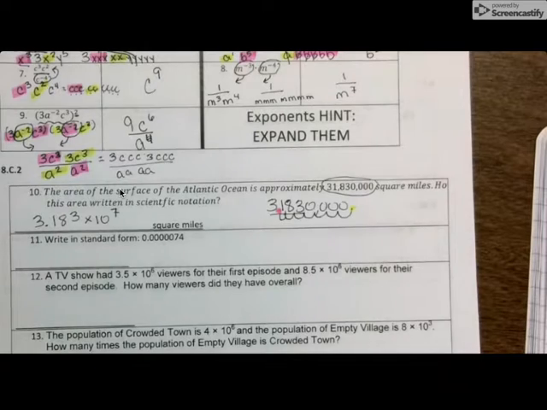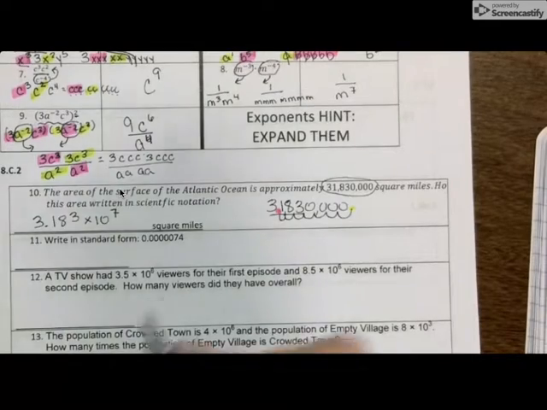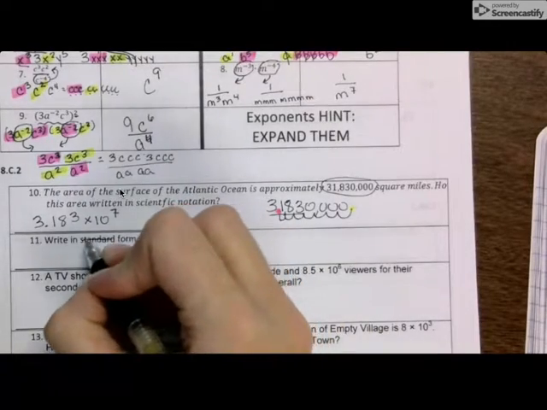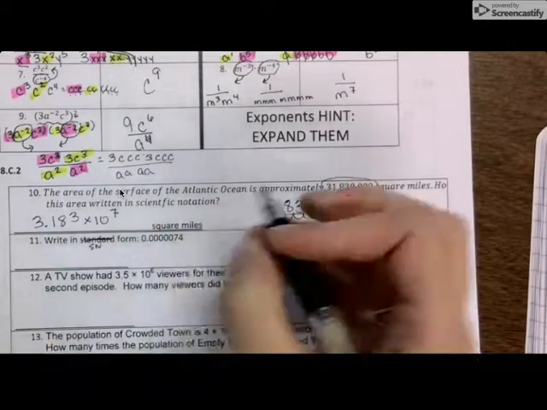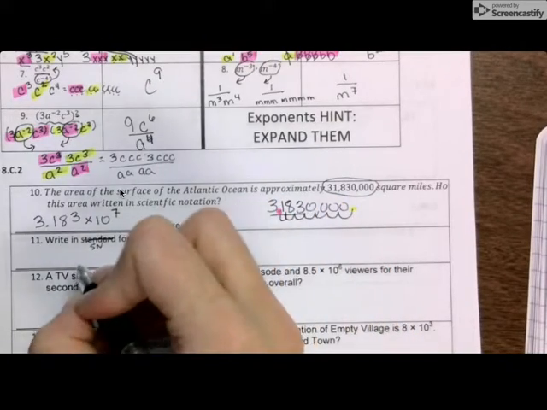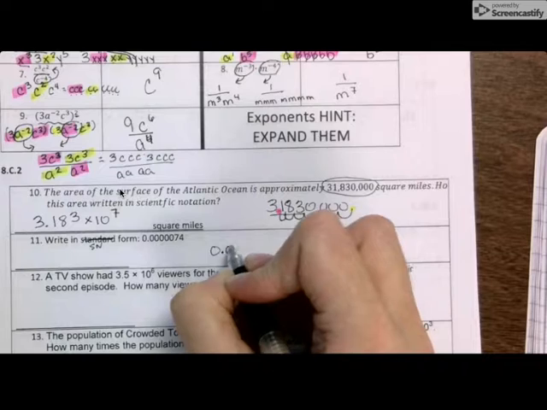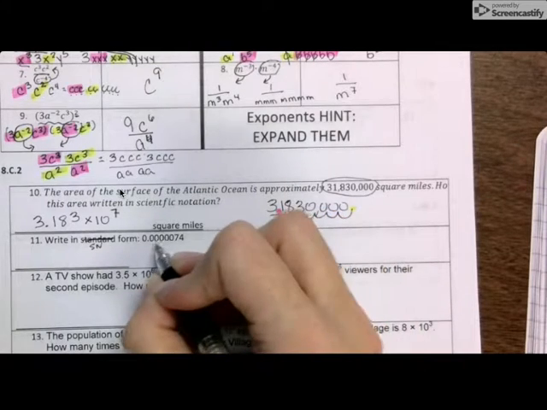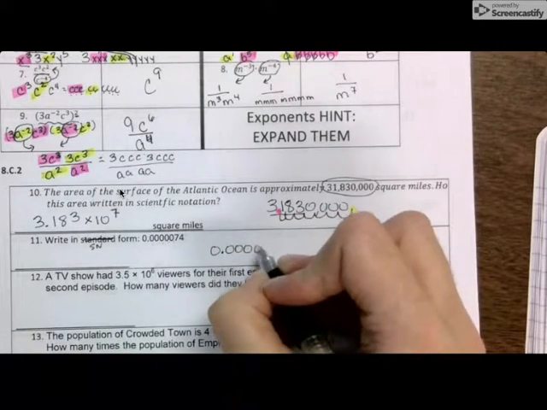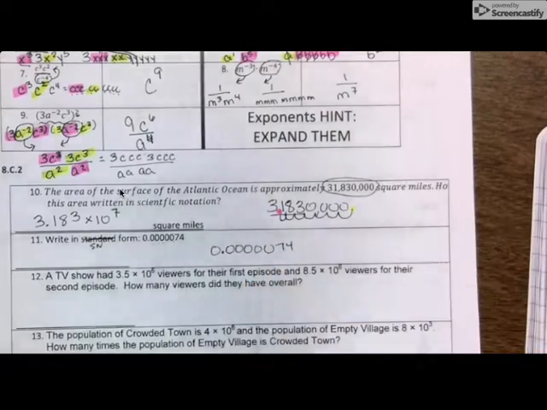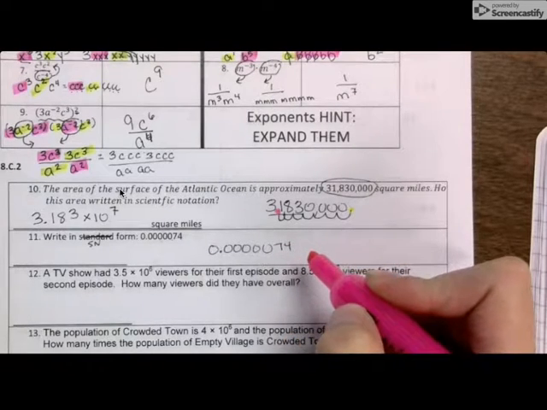For the next one, write that in scientific notation as well. Okay? So I have the number 0.1234574. My decimal, you don't have to tell me where it is because we can see it. Where do I want it though?